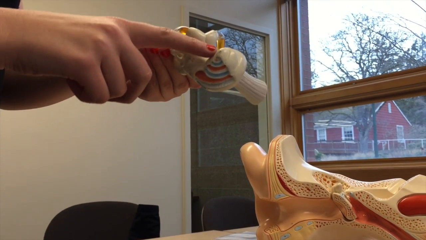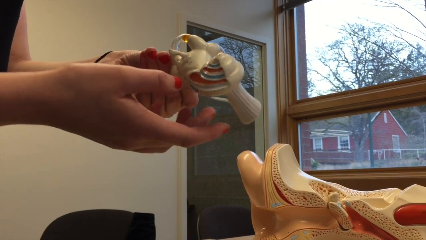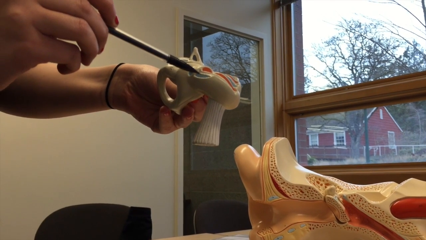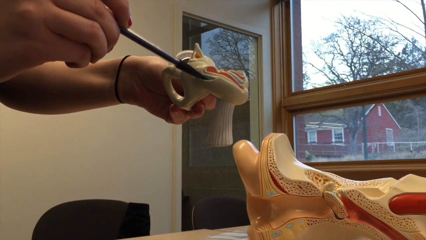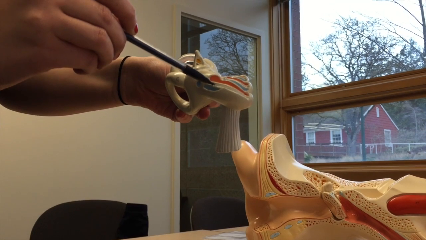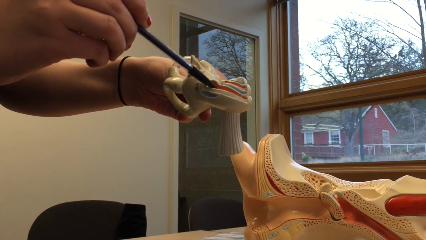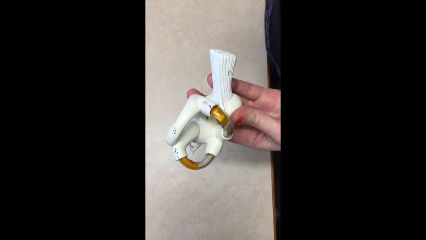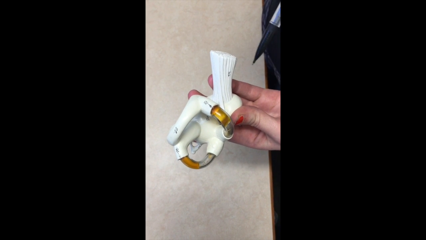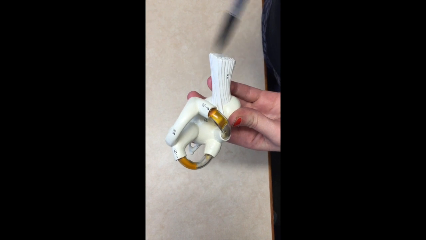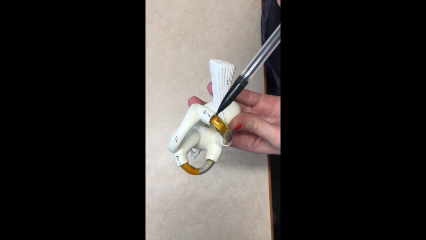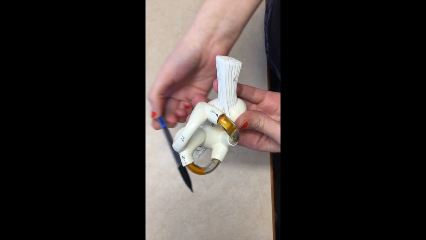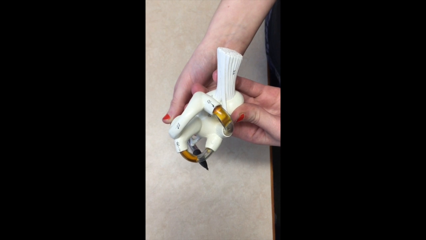So first, for the cochlea, there are 3 layers in it. First, we're going to have the scala tympani at the bottom, then there's a scala media, and then there's the scala vestibuli. Okay, now this is the vestibule, and protruding from it are the 3 semicircular canals. First, we have our anterior semicircular canal, then the posterior semicircular canal, and finally the lateral semicircular canal.